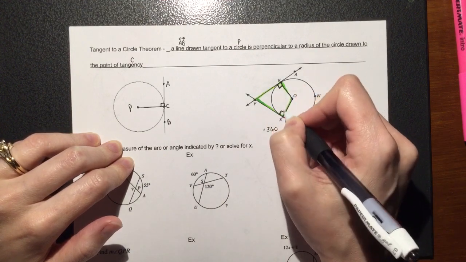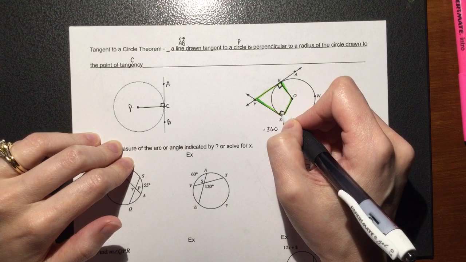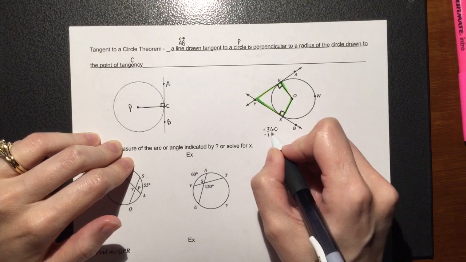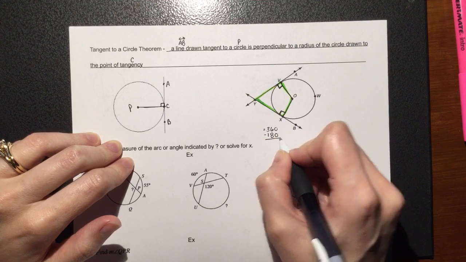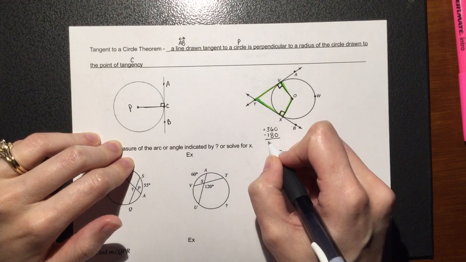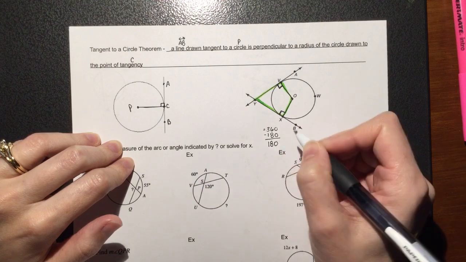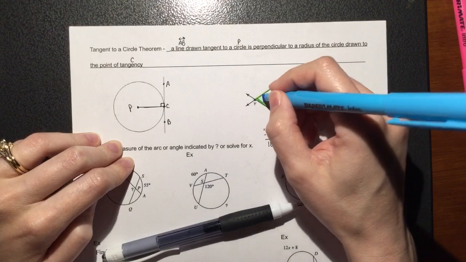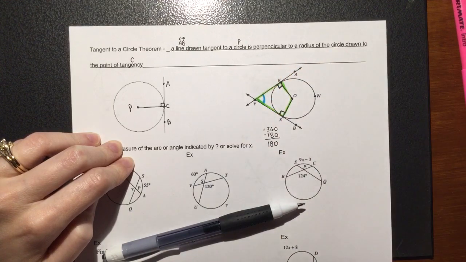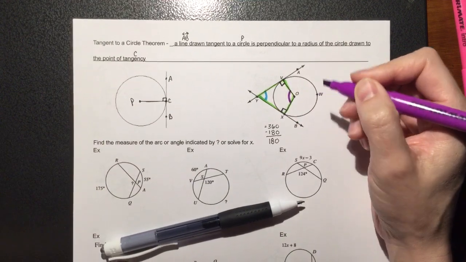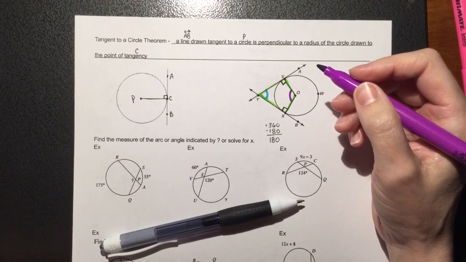But we already have two angles that are 90 degrees. So the 90 plus the 90 is going to be 180. So if we subtract those two, we have 180 degrees left. So between this angle right here and that angle right there, they're going to be equal to 180 degrees.